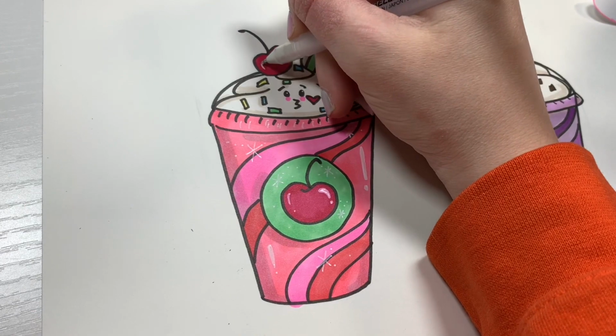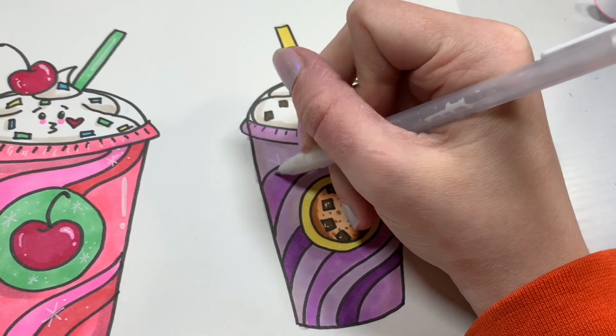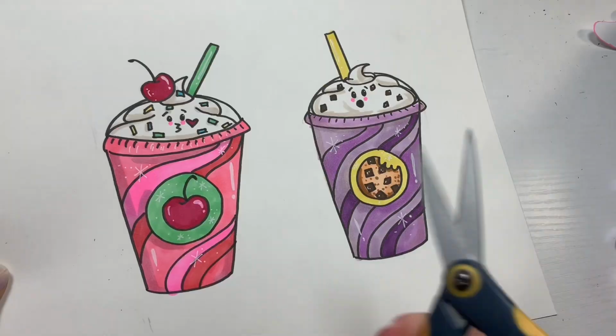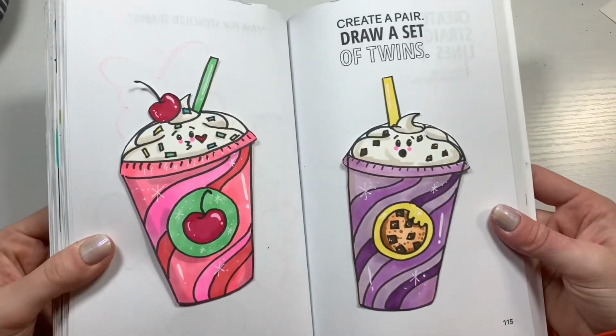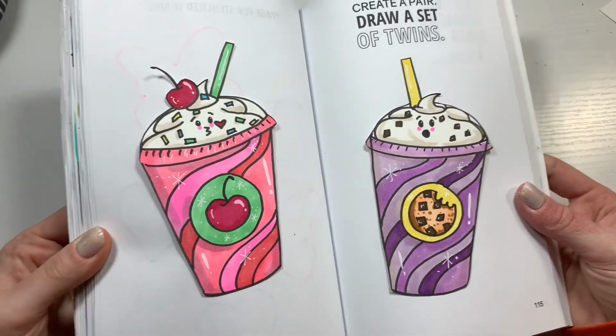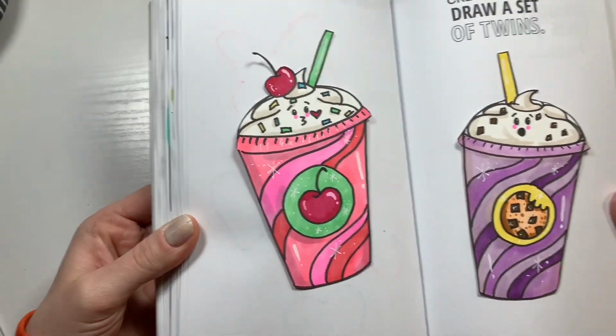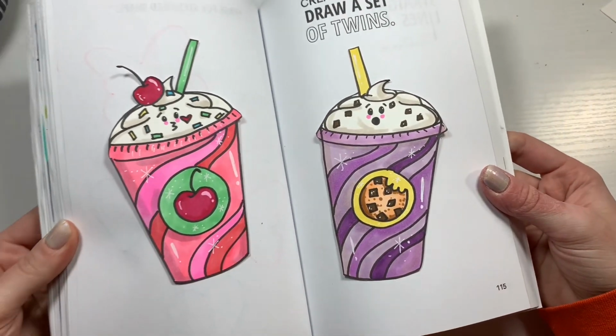But now it's time to add in some juicy highlights on everything. You know that's part of my style, to add in some sparkles and highlights. I cut them out and they are so cute. I think they turned out so fun. And then I put them into the book and I love how they turned out. So let me know if you like the cherry or the cookie one more.